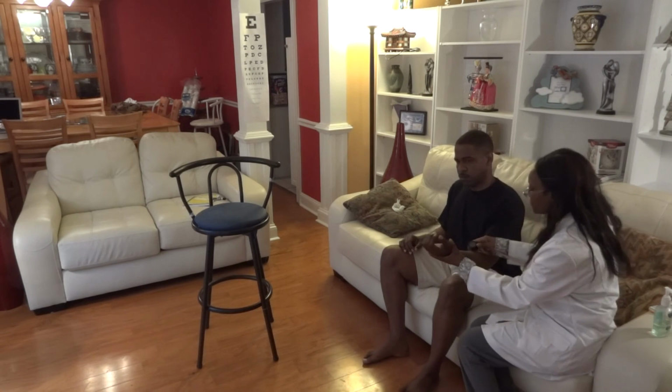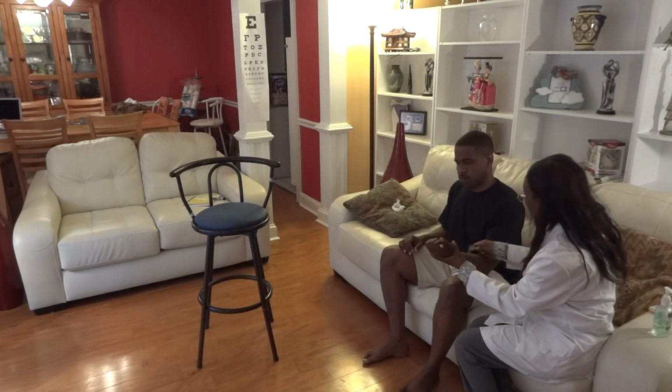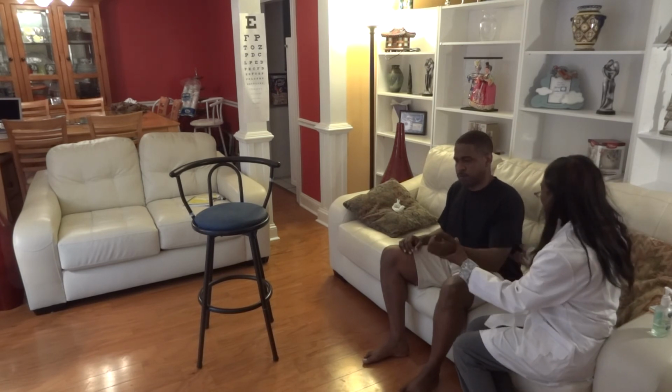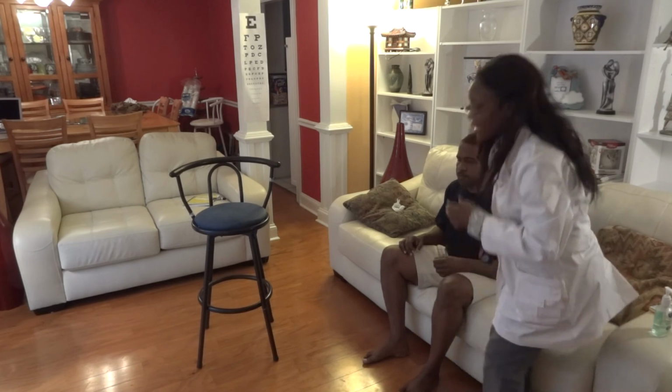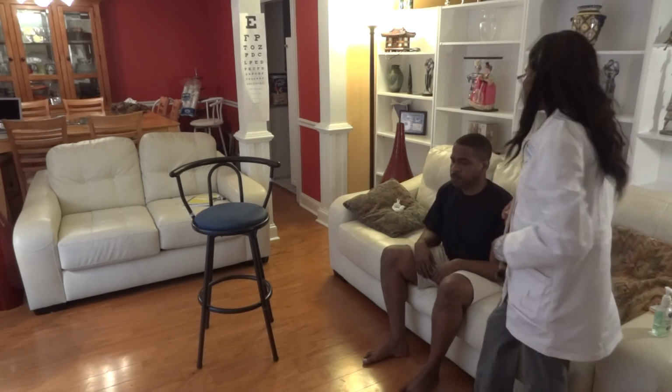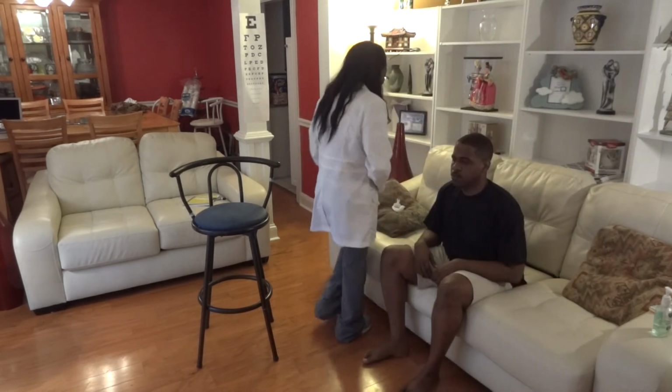Brachioradialis again. Okay. And of course the triceps. Okay. The deep tendon reflexes were within normal limits, and so now we're going to have our patient lie down for me.